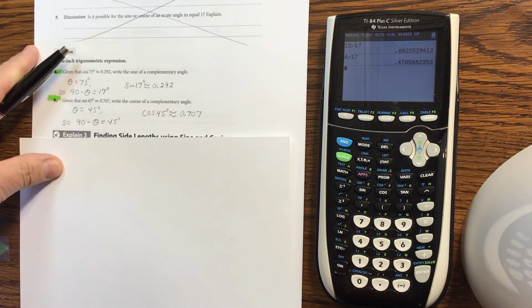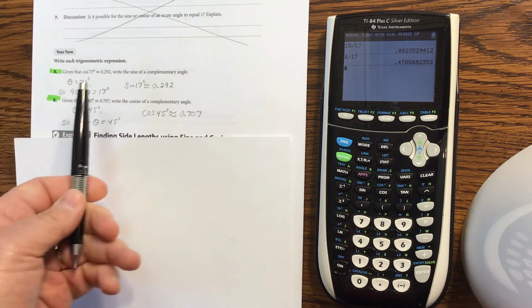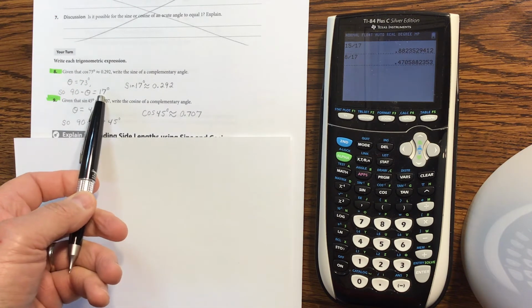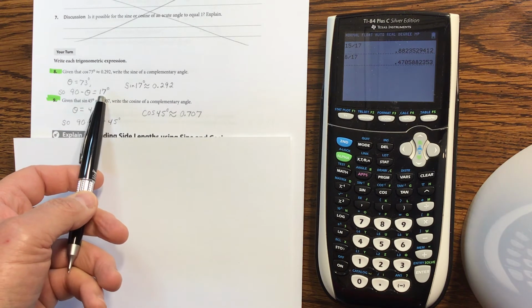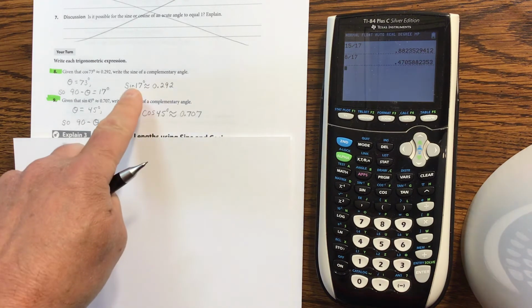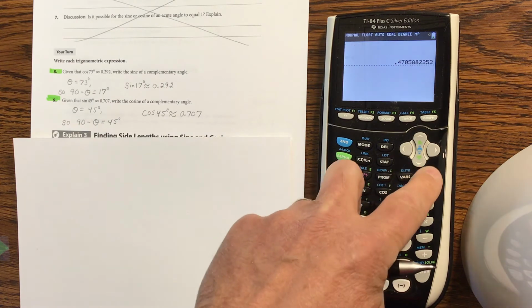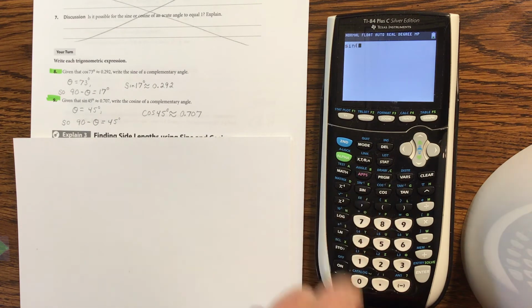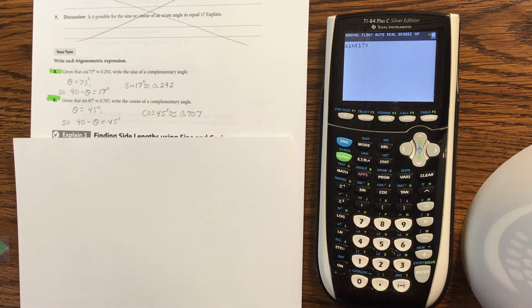I'm only using the formulas here, but you already know that if I take 73 plus what will give us 90, you'll see that the other angle is going to be 17. So the sine of 17 degrees, okay, it's very simple. How did they get this answer? You go to your calculator, you find the sine button, and you type in 17, and you hit enter.